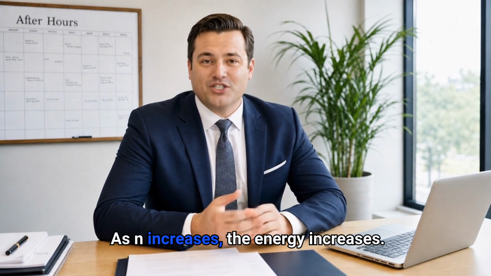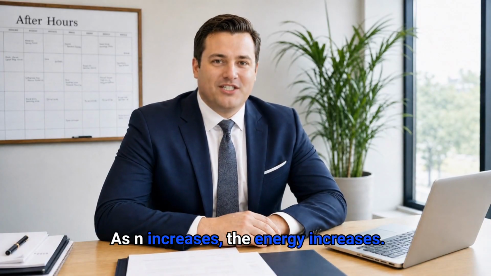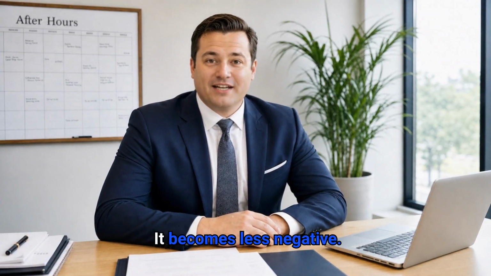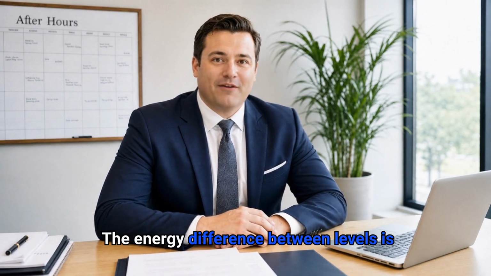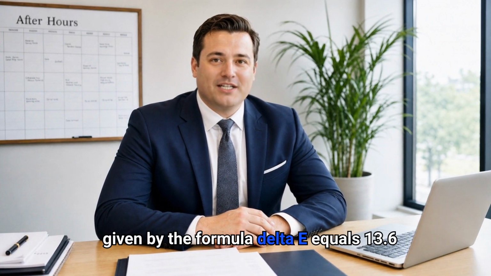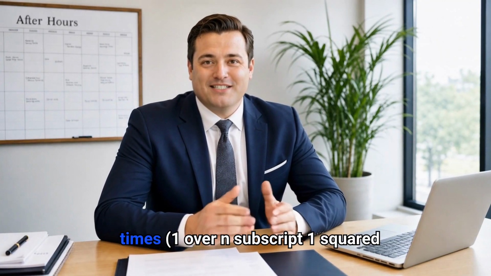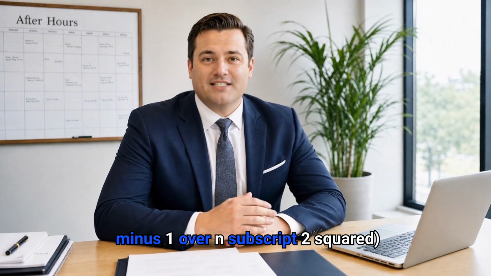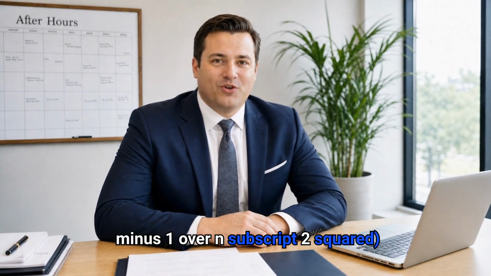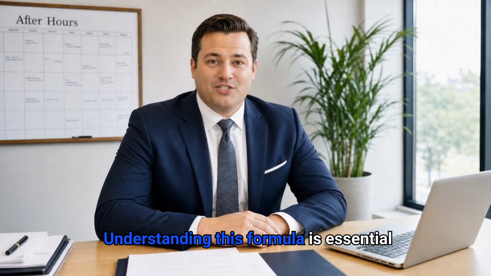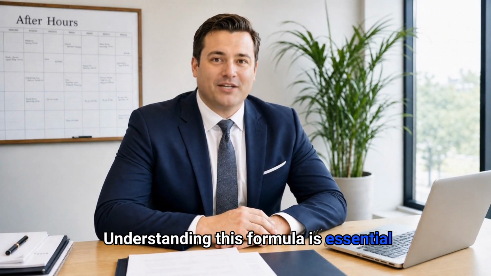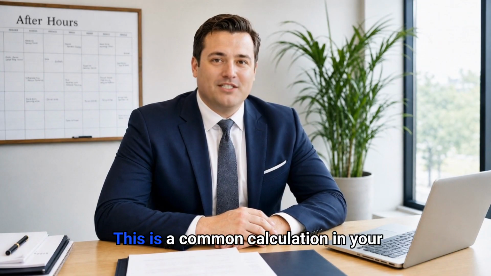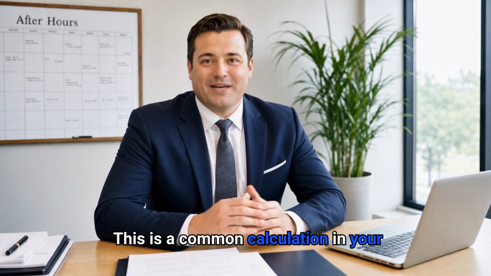As n increases, the energy increases. It becomes less negative. The energy difference between levels is given by the formula delta E equals 13.6 times (1 over n subscript 1 squared minus 1 over n subscript 2 squared) electron volts. Understanding this formula is essential for calculating energy transitions. This is a common calculation in your examinations.